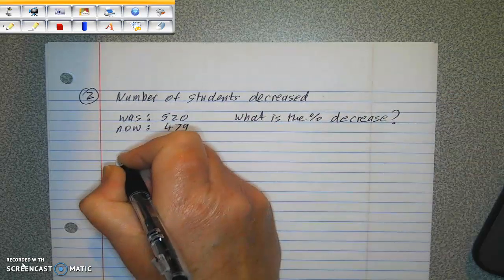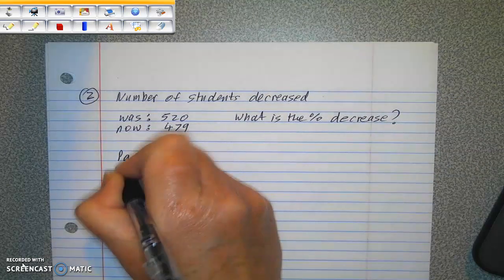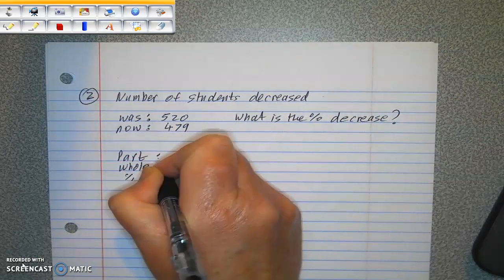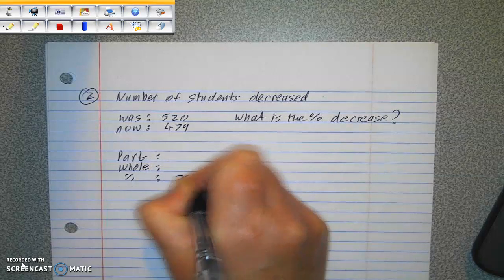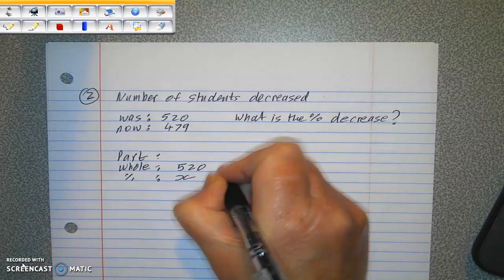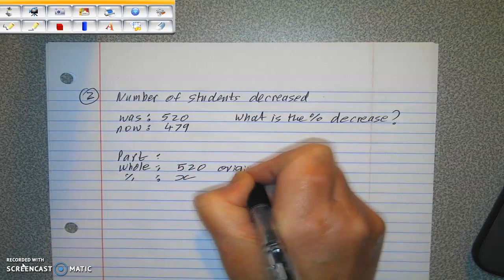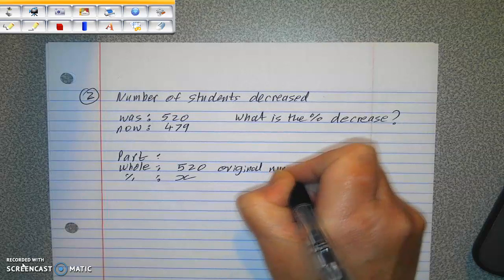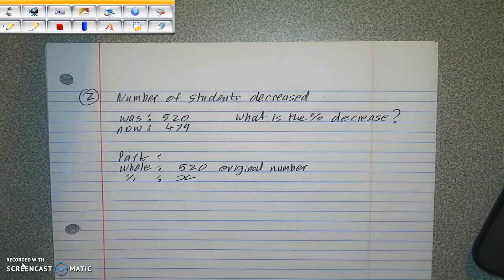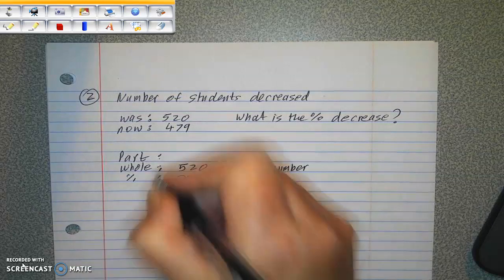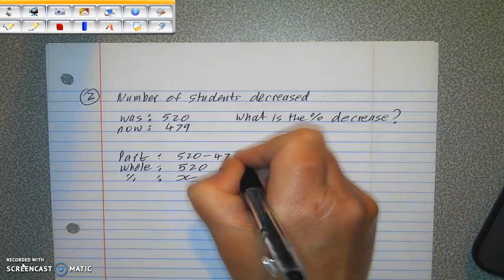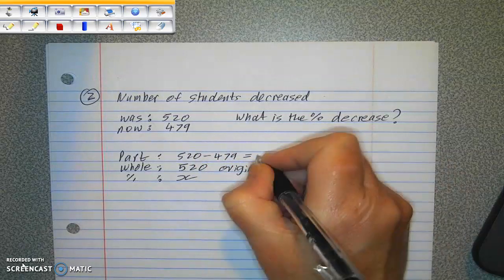Okay, so we can still use part, whole, and percent. The percent we're trying to find, the whole is always what it was originally, because that's what you're basing your calculation on. So it was originally 520 and it went down to 479. So 520 minus 479 is 41.